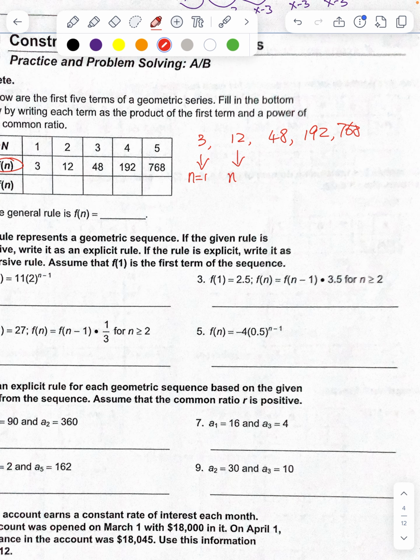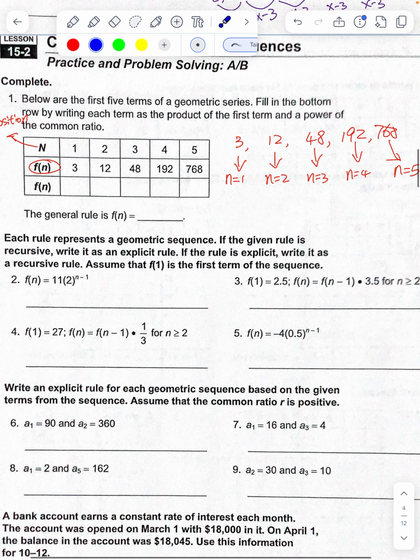This is n equal to 2, position 2. This is position 3, position 4, position 5. Basically, n means the position number, the first term, second, third, fourth, fifth, right? f of n is the value.